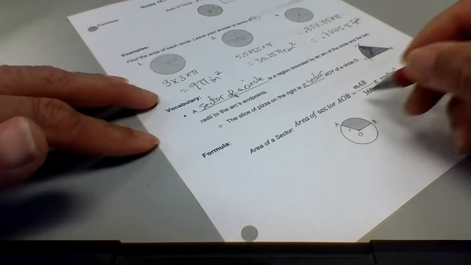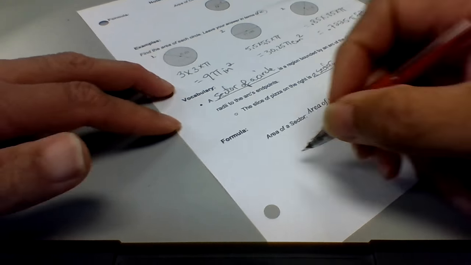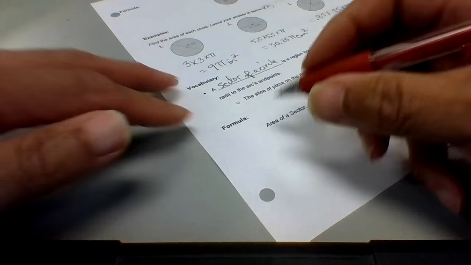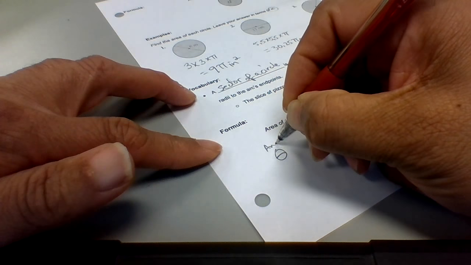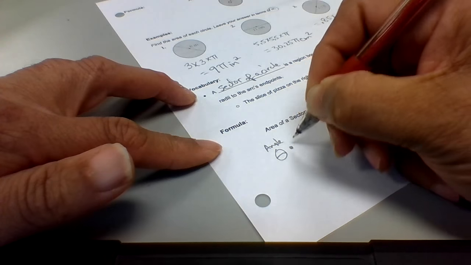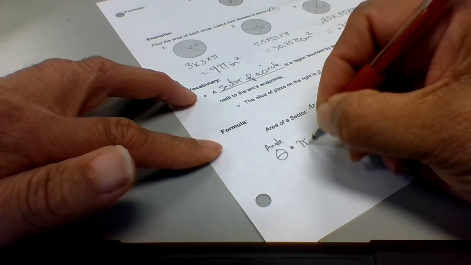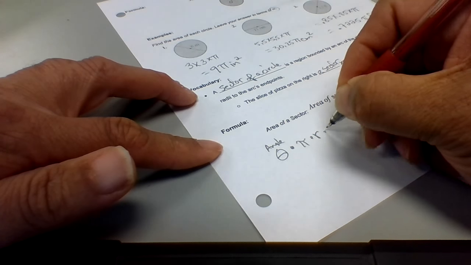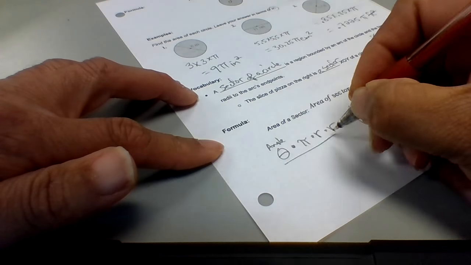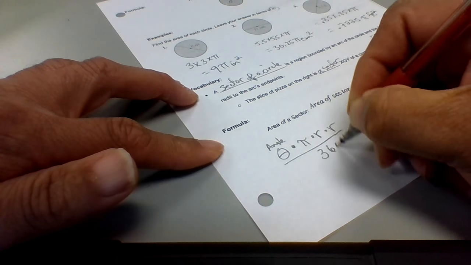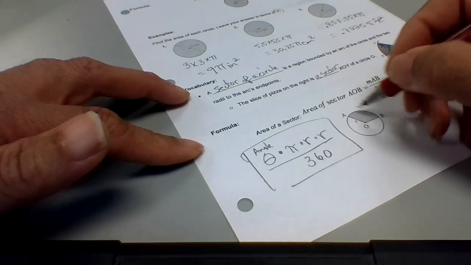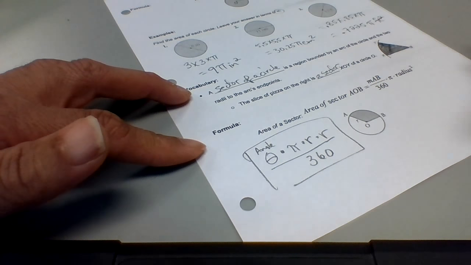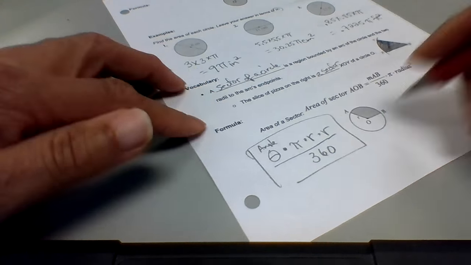So looking at this nice equation here, I'm going to rewrite it into the following. So theta, which is talking about the angle, times pi times the radius squared, all over 360. All right, that is the shaded area. That's how you find the shaded area, just a part of the circle.